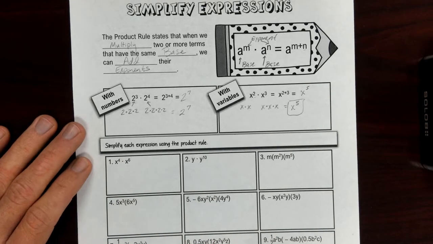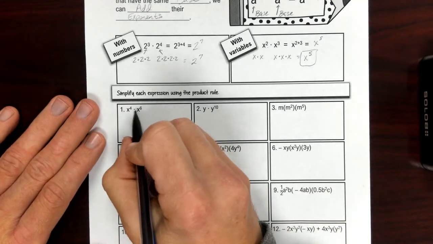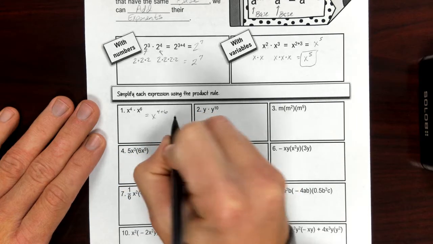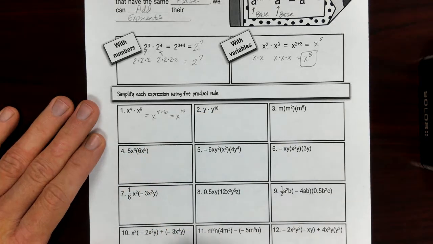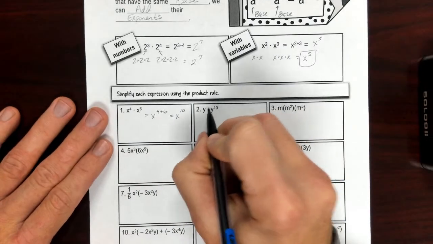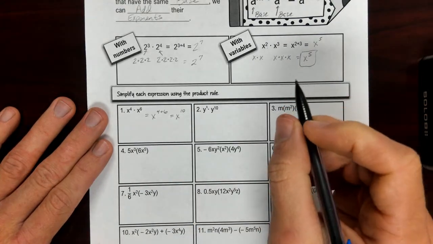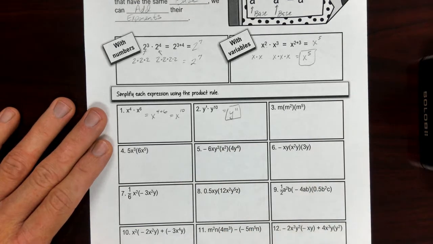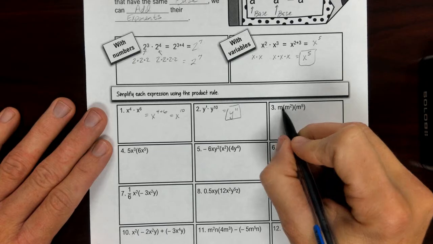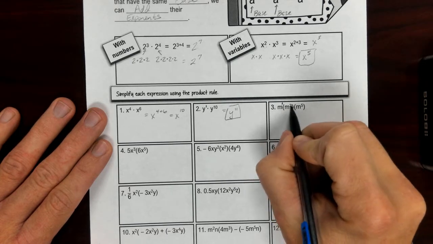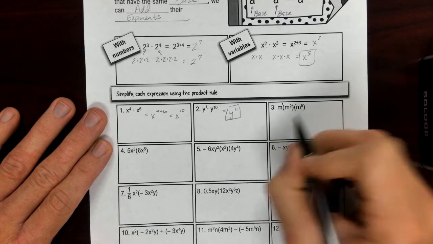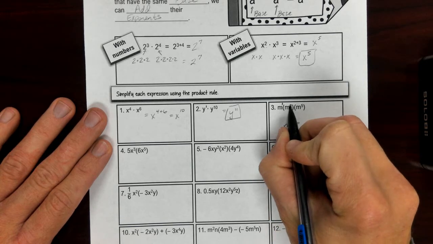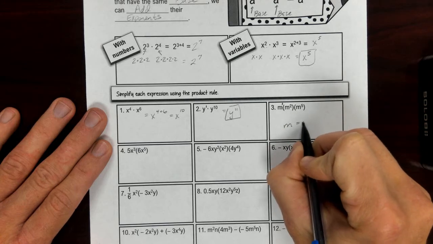Alright, so let's go down and look at some examples. Number 1, I've got x to the 4th, x to the 6th, again the same base. So I've got x to the 4 plus 6, which equals x to the 10th. Number 2, I've got y, which is to the first power, an understood 1, and y to the 10th, that gives me y to the 11th. Here I've got m to the first power, m to the second power, and m to the 5th power. Those are all the same base, m, m, and m. So I've got m raised to the 5 plus 2 is 7 plus 1 is 8.